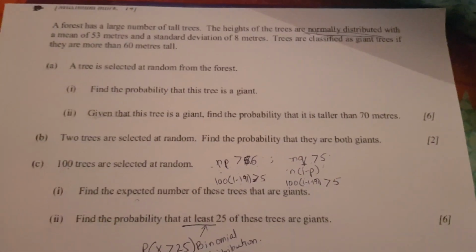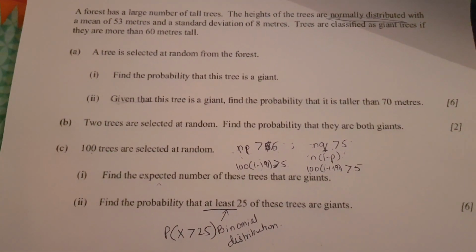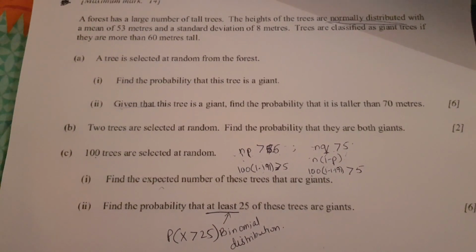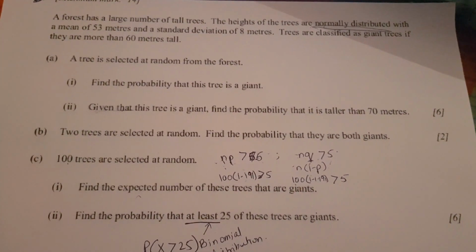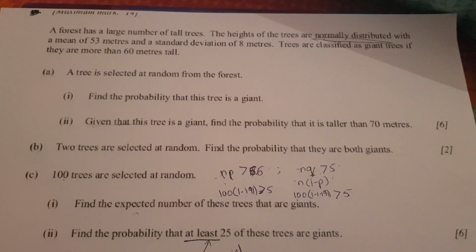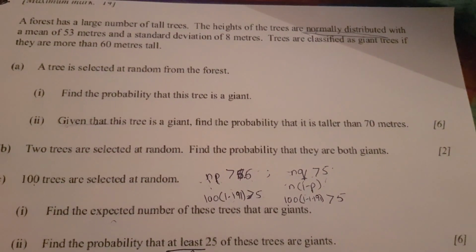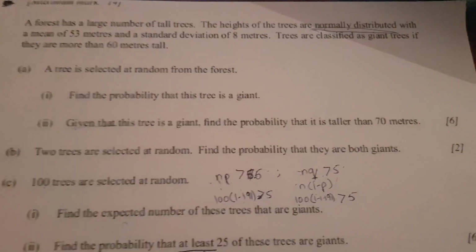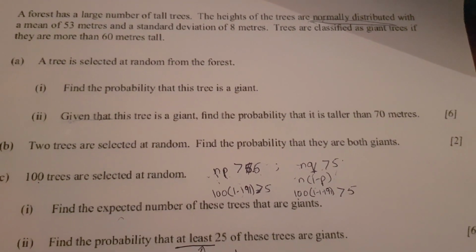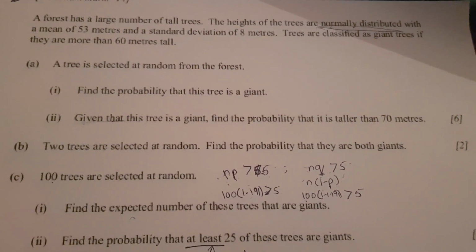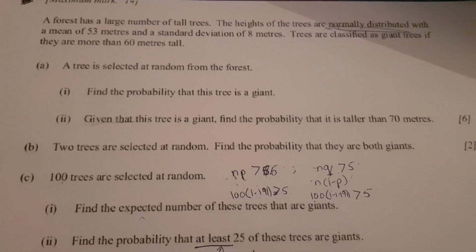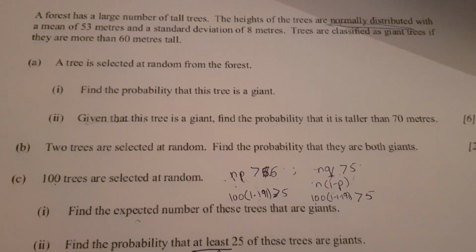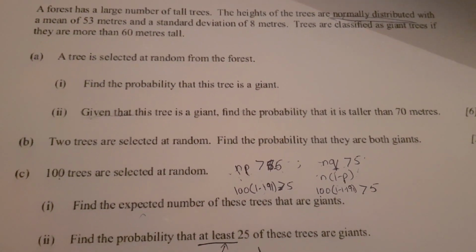Okay, this question is paper 2, so calculators are allowed. Let's read the question together. A forest has a large number of tall trees. The heights of the trees are normally distributed. Okay, so the distribution is given that it's a normal distribution with a mean of 53 meters.